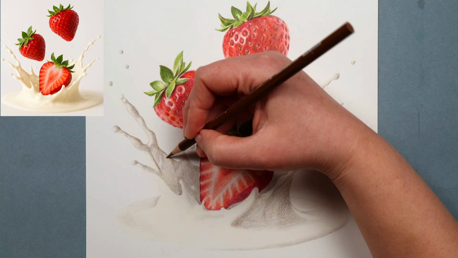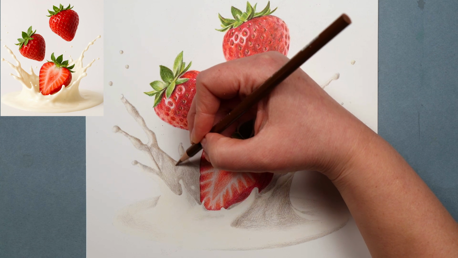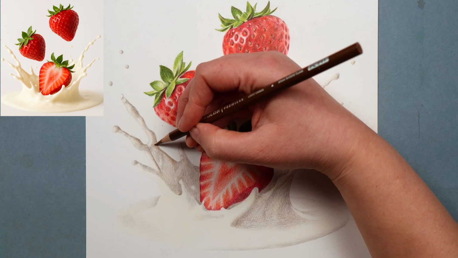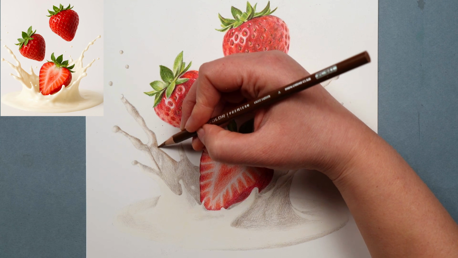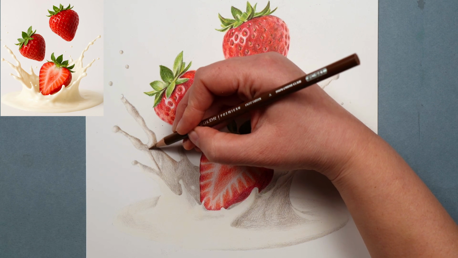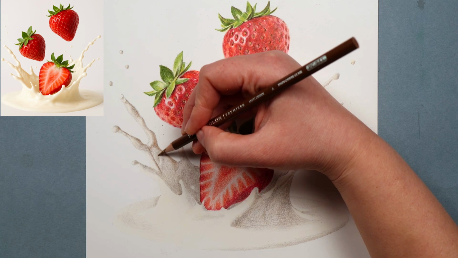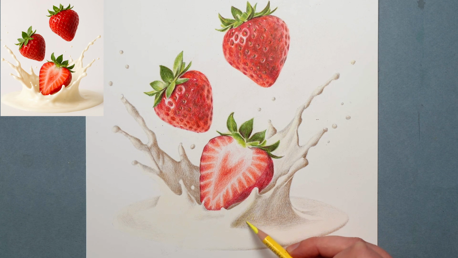From then I can keep working towards the darker colours. The darker colours are a lot lighter than on the strawberries, but I do still have some darker colours here. So this is a brown pencil that I'm just building up a little bit on the darker shadows of the splash, before actually I want to start adding in any colours now that I think are missing.